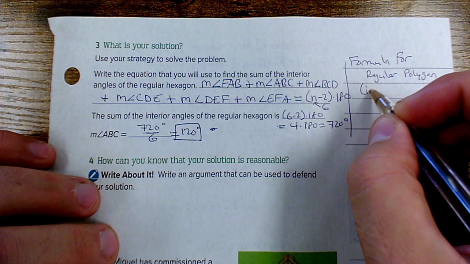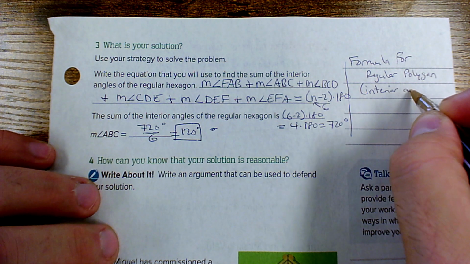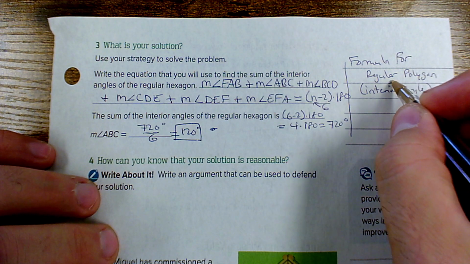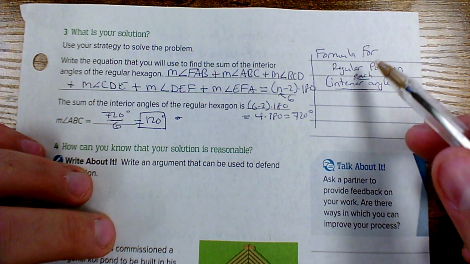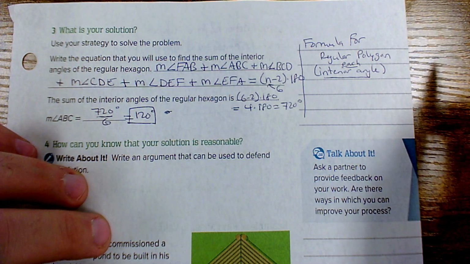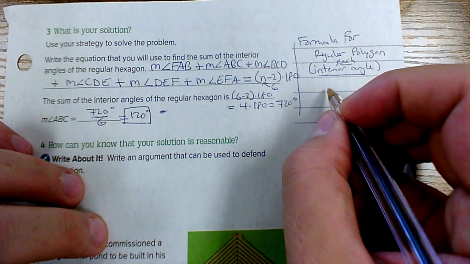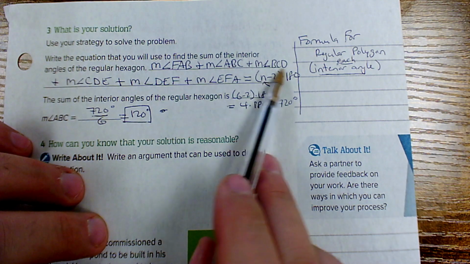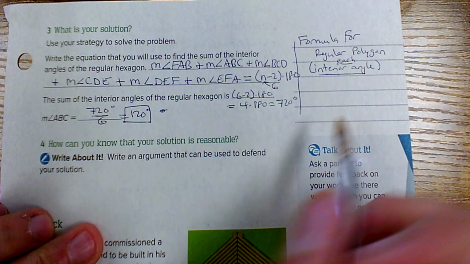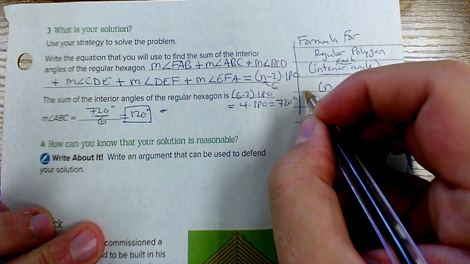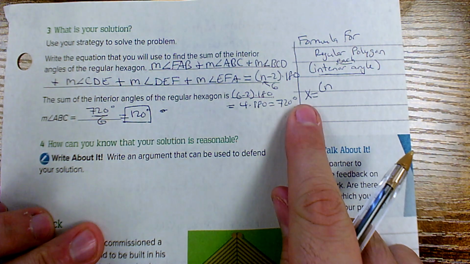Okay, so this is for the interior angle for each. If I want to get the formula for each interior angle, then I'm going to use the following formula: n minus 2 times 180, and then I'm going to divide that by the number of sides. So we're going to say x is the interior angle.